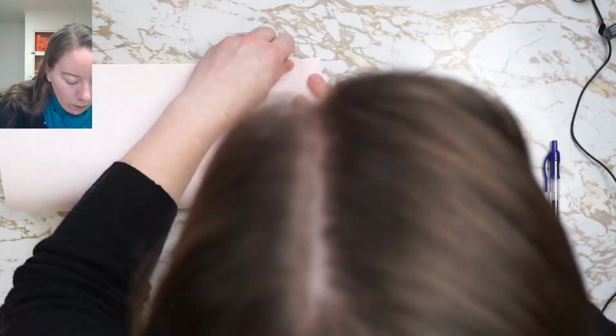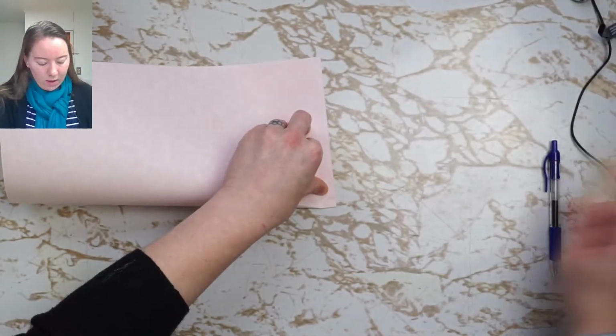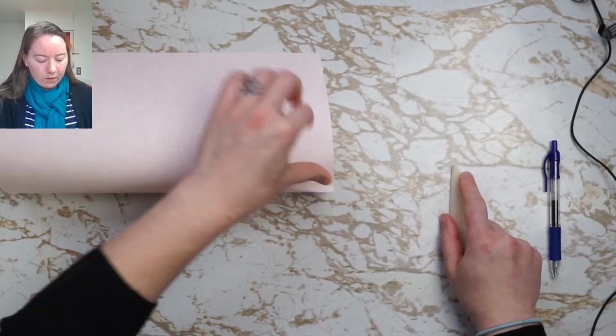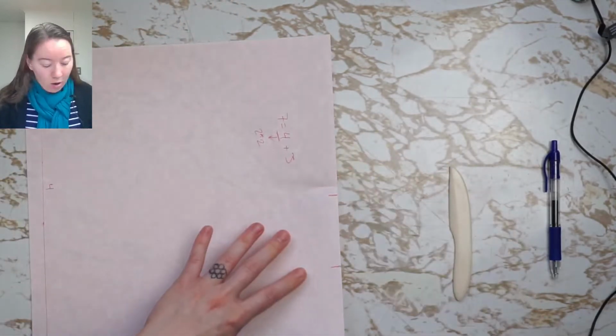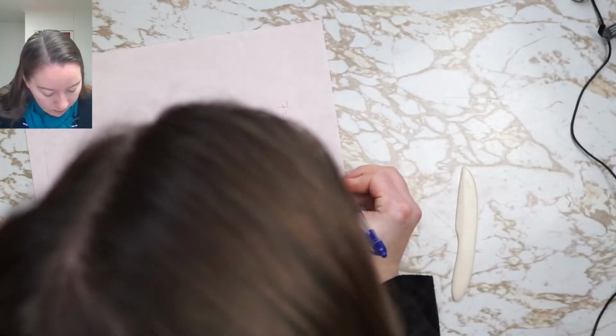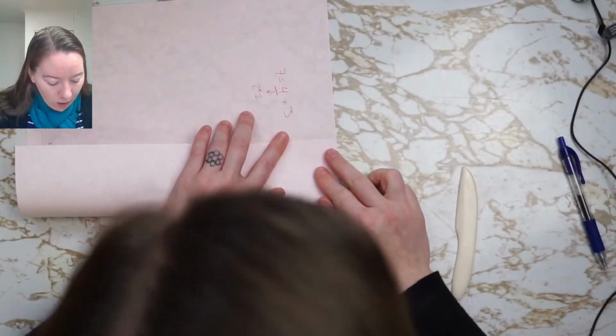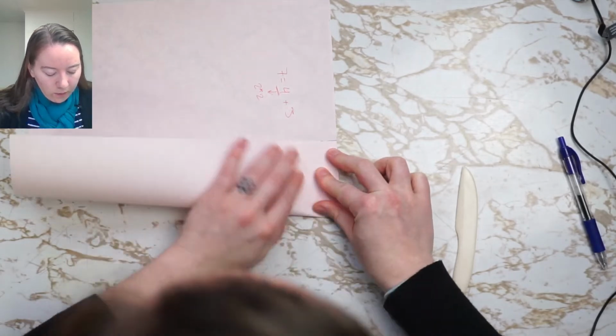I'm going to pinch here to form the half, and this is why I don't guess, because I'm off. I'll use blue for the actual measurements. And then bring our edge up to the halfway mark.